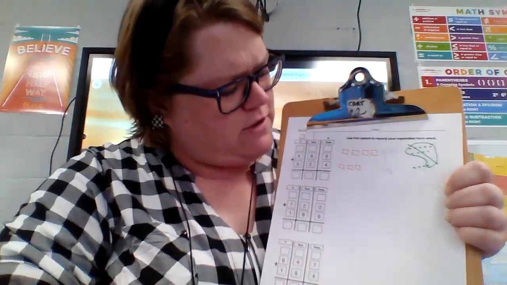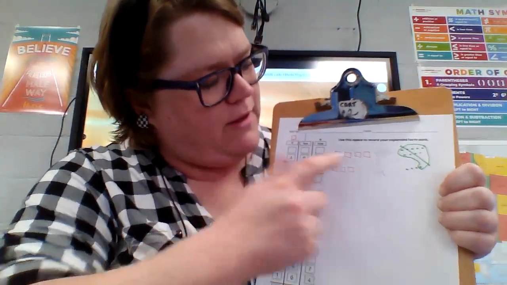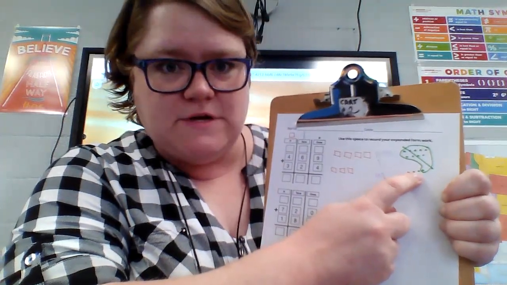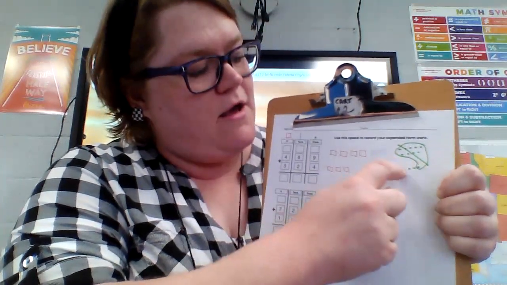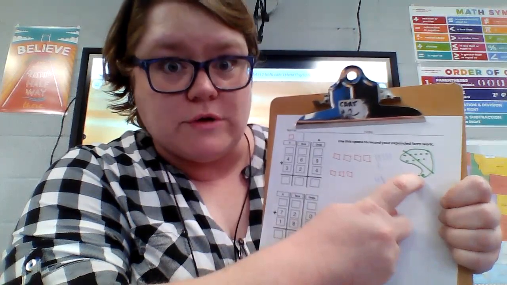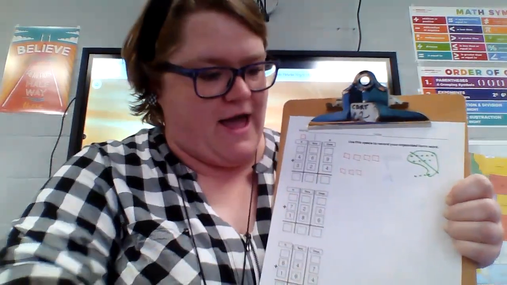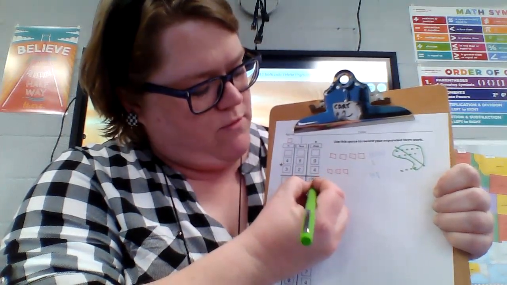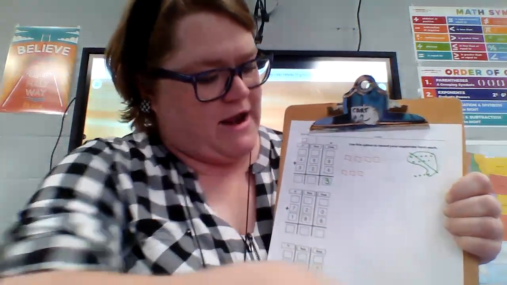I regroup it over into the 10's place value. So what does that look like over here? Well, how many ones are left? Because I had 10, 11, 12, 13. Aha, I have 3 ones left. And I brought another 10 over here.